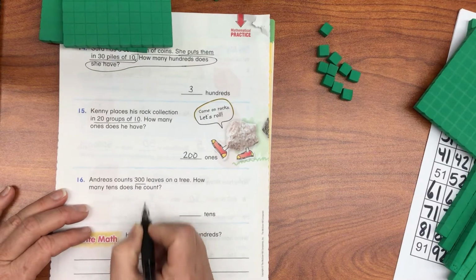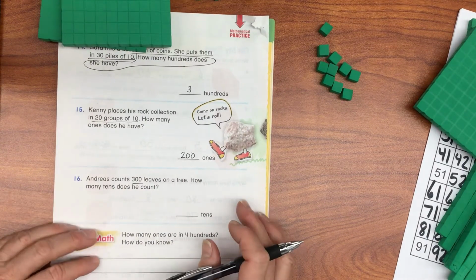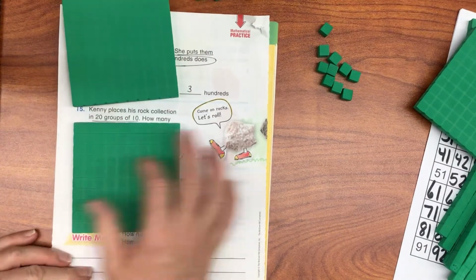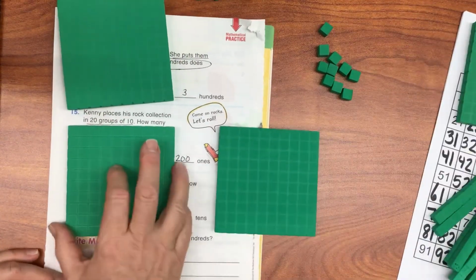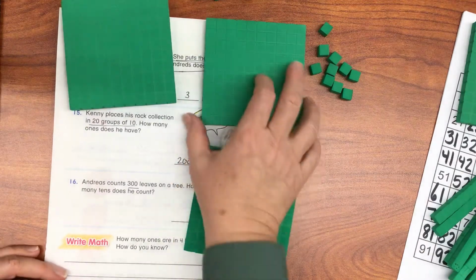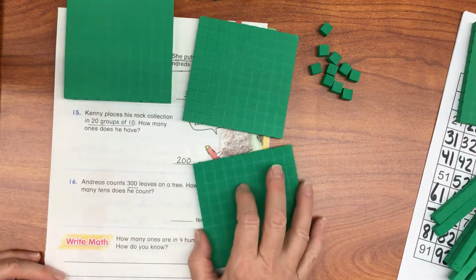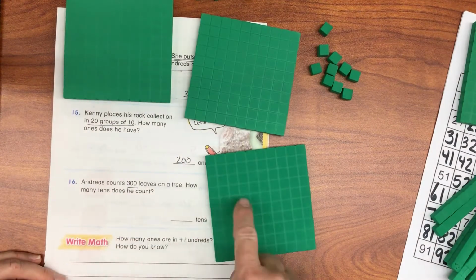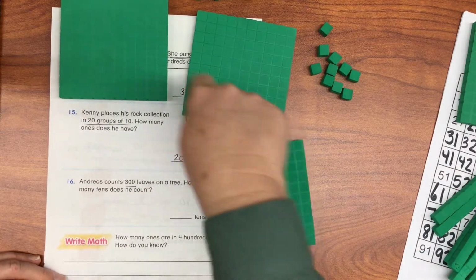Andreas counts 300 leaves on a tree. How many tens does he have? If he has 300, 1, 2, 3, he has 300. I'm moving that so I can still see the story. He has 300 leaves on a tree. How many tens does he have? We know there's 10 here. 10, 20, 30.